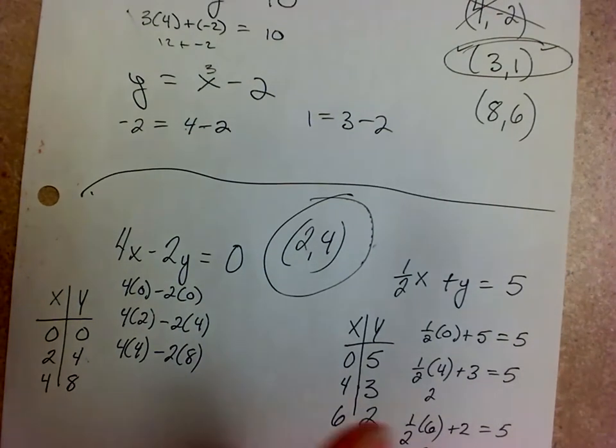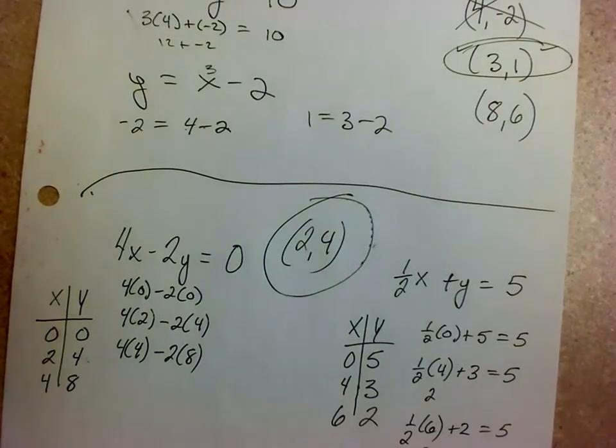So that's your goal for tonight. As you do your homework, look for those intersection points. As always, do the best you can, and we'll answer any questions you have in class tomorrow. Have a good night.